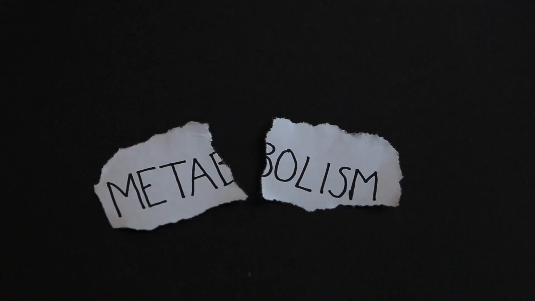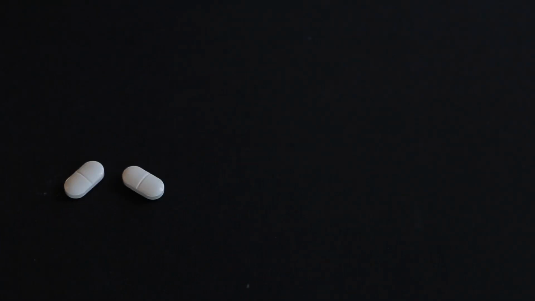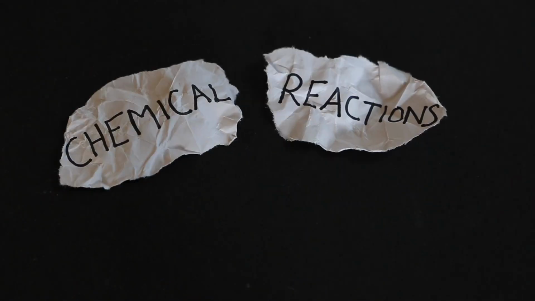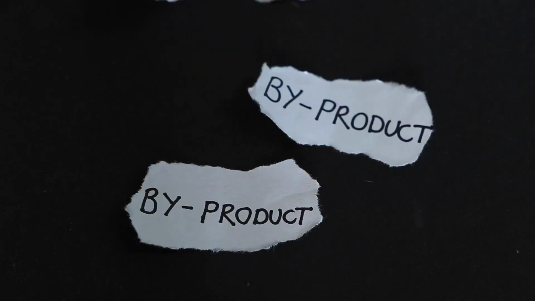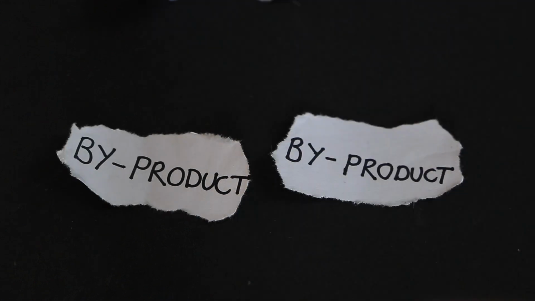Today, we'll focus on stage 3, metabolism, how the drug is broken down. This process is carried out by the liver. So, after taking a dose of paracetamol, chemical reactions occur that produce multiple byproducts. 2 of those byproducts are inactive and they eventually leave the body through urine or feces.